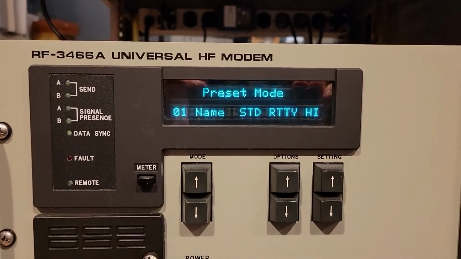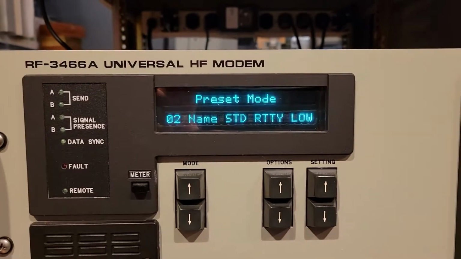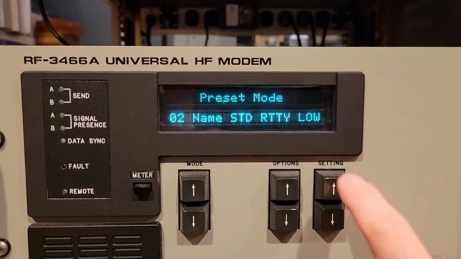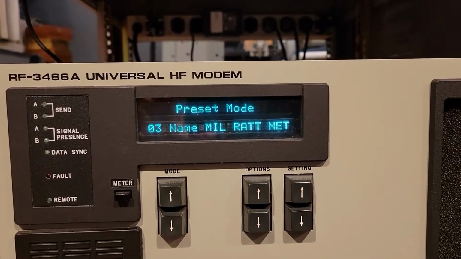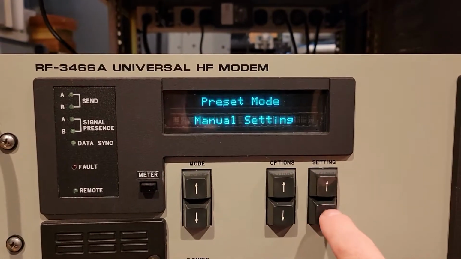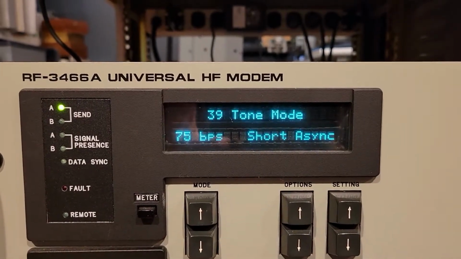So here is RTTY high, switch it to RTTY low tones. You can switch it to the 2000 center frequency and 850 shift. And you could even do other things. For example, let's hear what this sounds like.